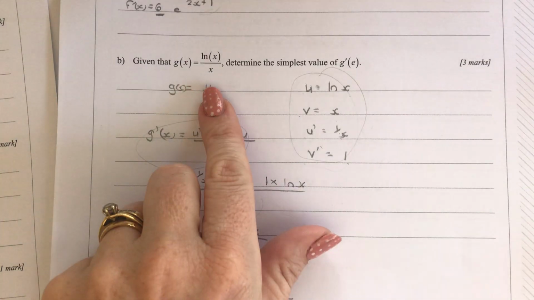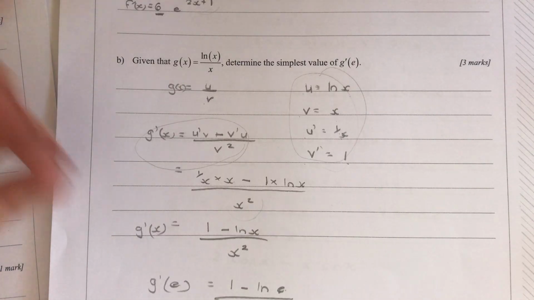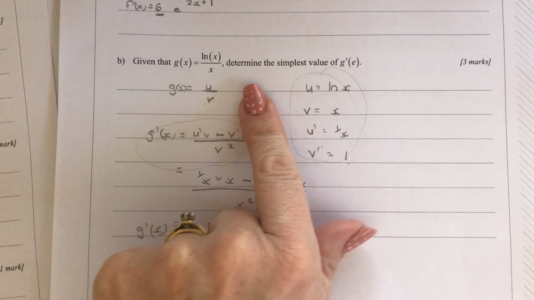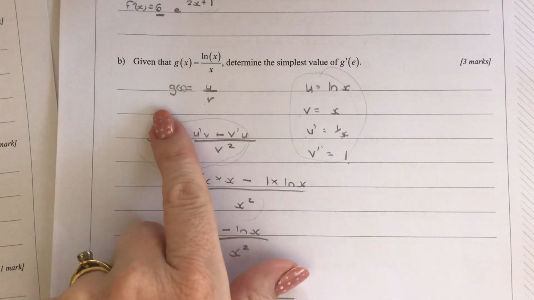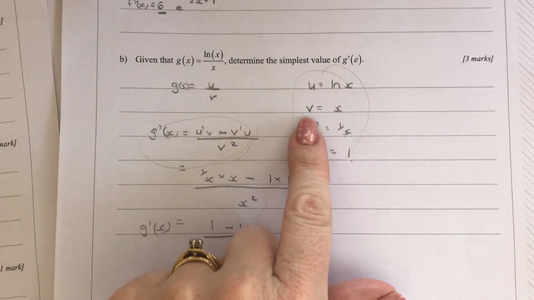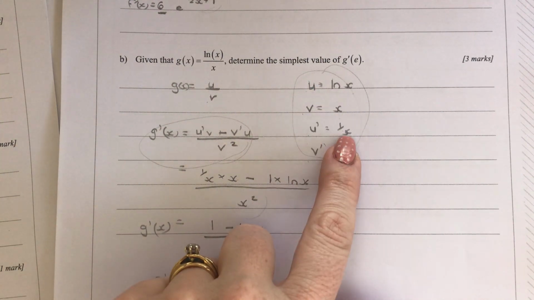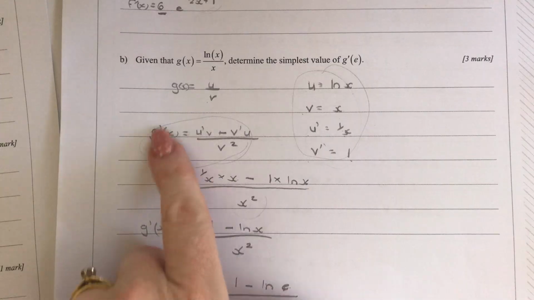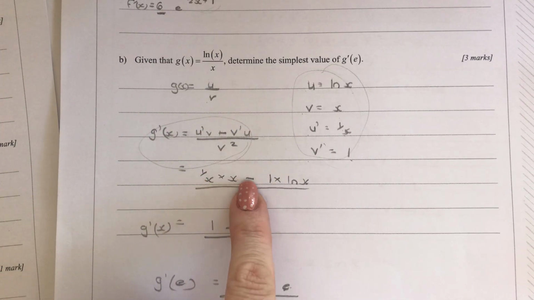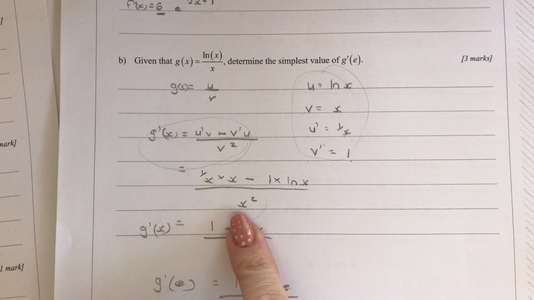In the second one, we're doing a quotient rule, because we've got that our g of x is ln of x over x, and we want the g dash of x. So I've set it up saying my u over v, where my u is equal to ln x, v is equal to x, u dash is 1 on x, v dash is 1. Then I can put it into my quotient rule. Then I get 1 over x times x minus 1 times ln x, all on x squared.